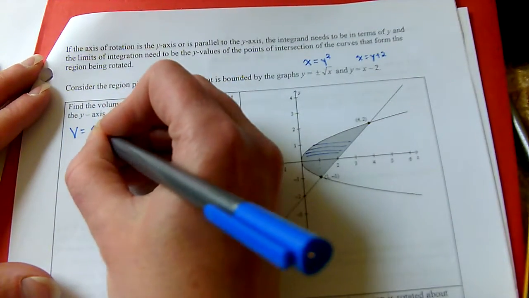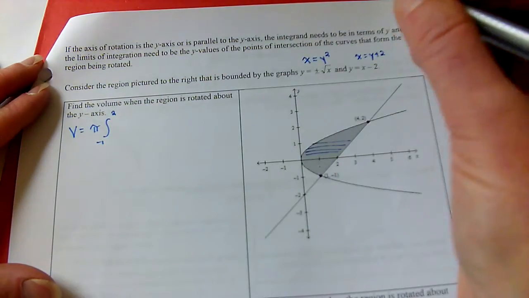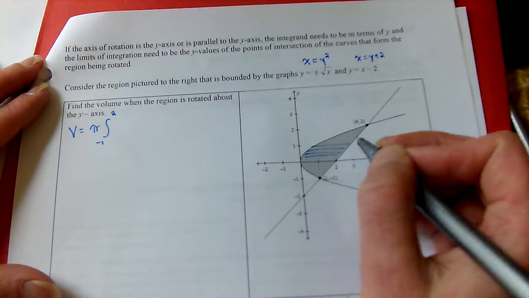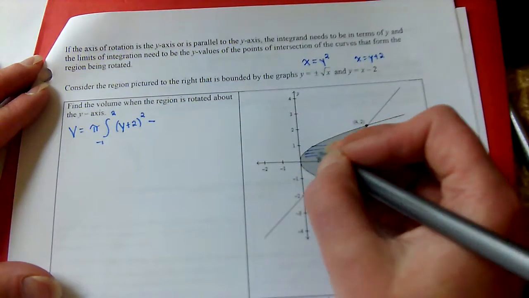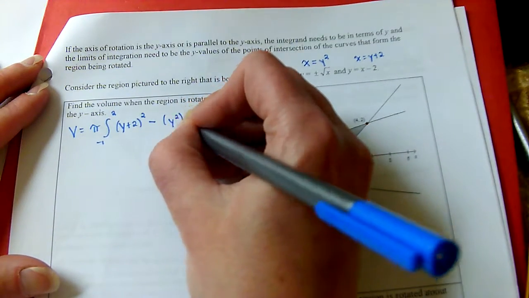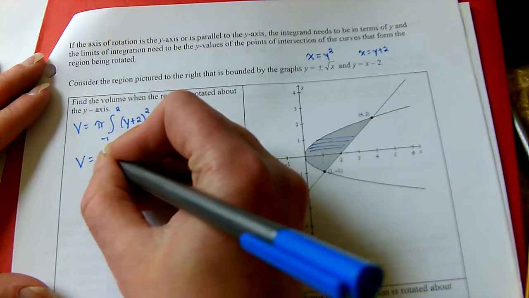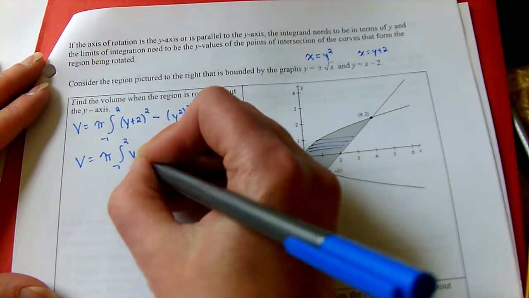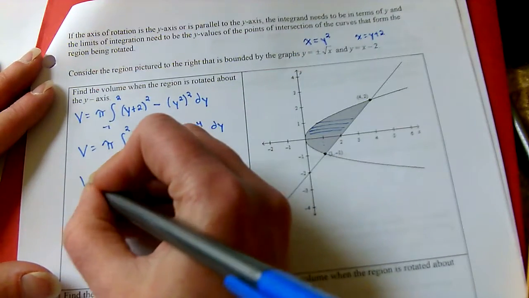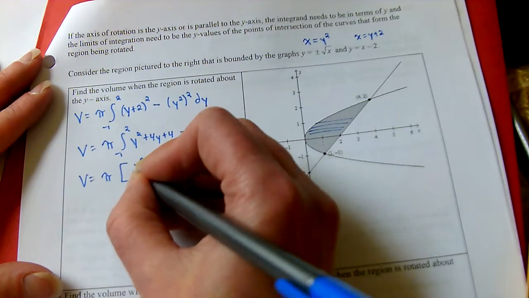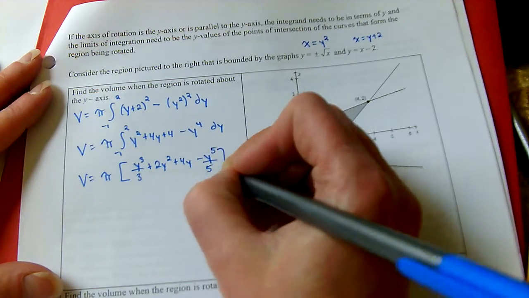Same principle though. So I need to find the lower bound for the y's, -1. Upper bound is 2. And the outer radius, if I'm going around the y-axis, is going to be the line y plus 2. Minus the inner, which is going to be the curve y squared. Clean it up a little bit. That's y squared plus 4y plus 4 minus y to the 4th dy. That's y cubed over 3 plus 2y squared plus 4y minus y to the 5th over 5, evaluated from 2 to -1.